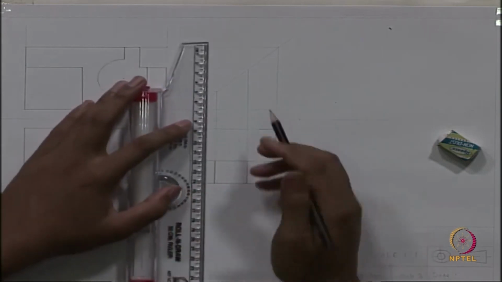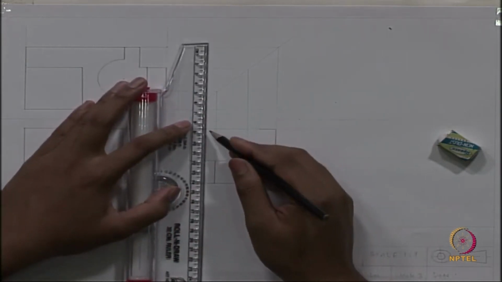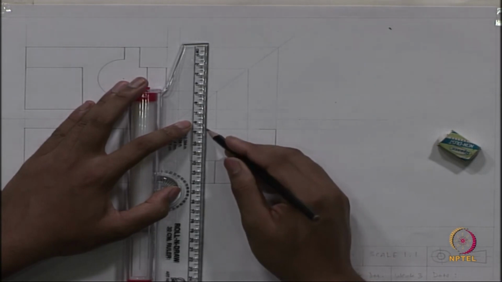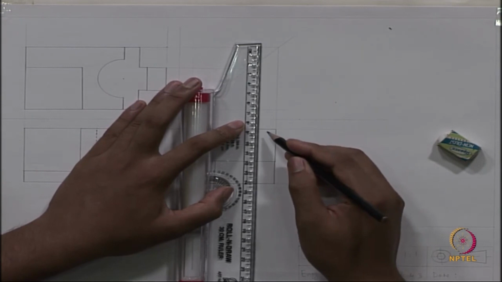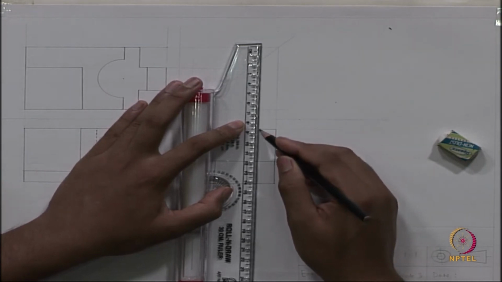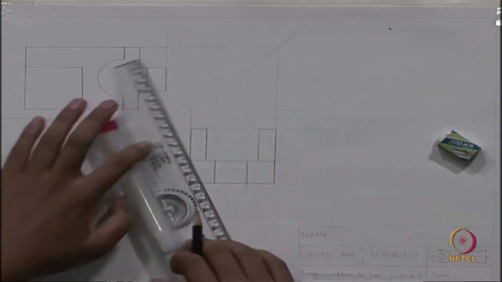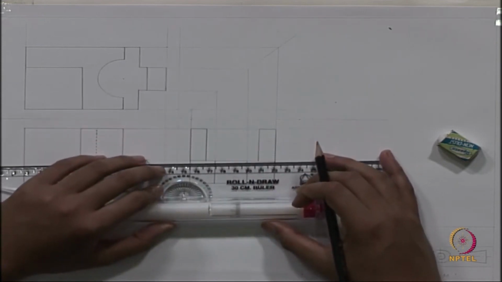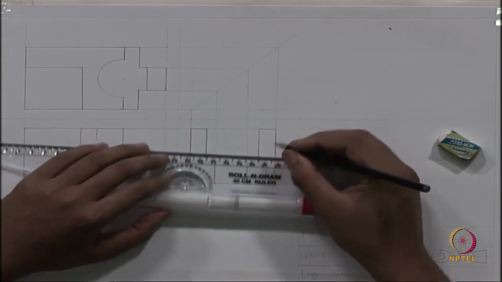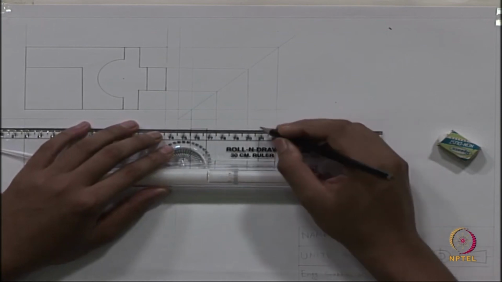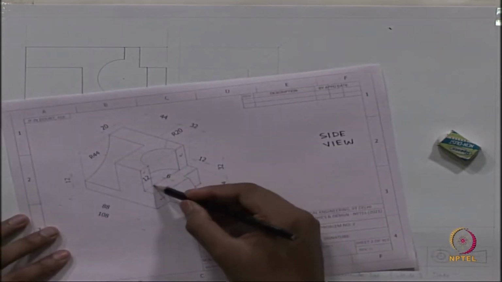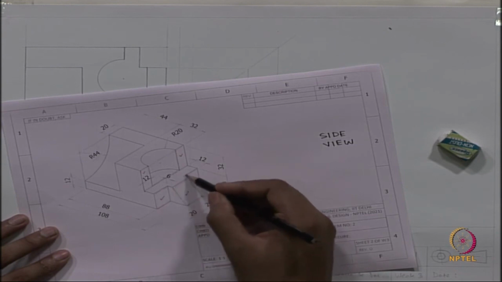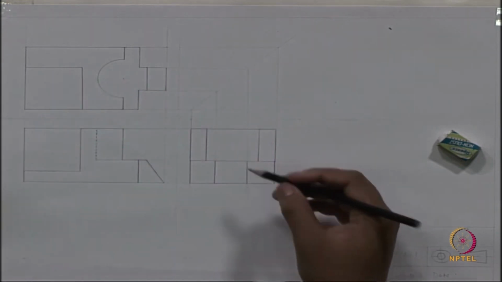So, 32 will be the length, and the lower line is already there. We will just join the top line, and this line will actually collide with these 3 and is already here.